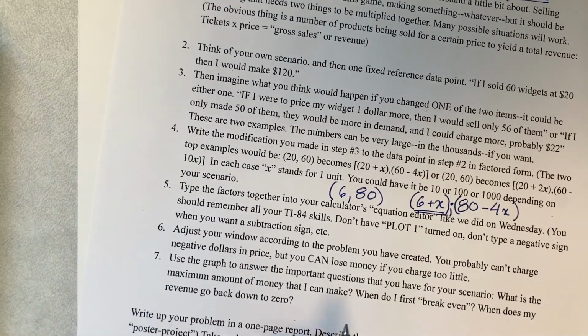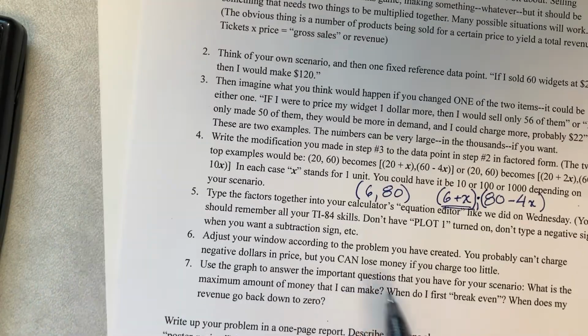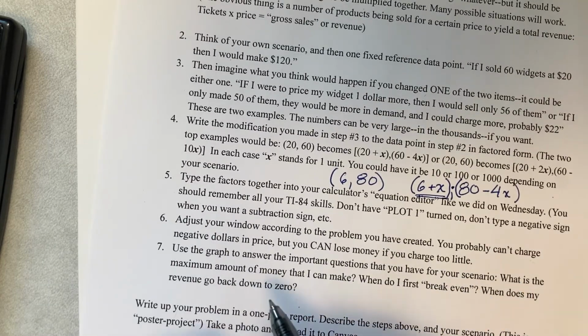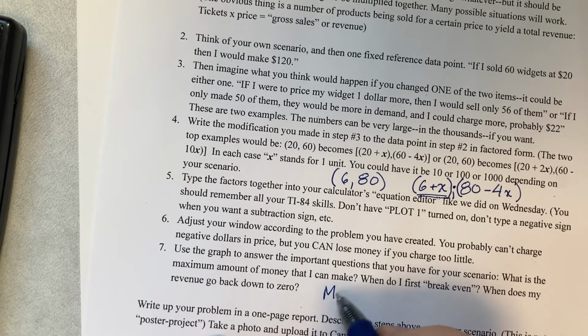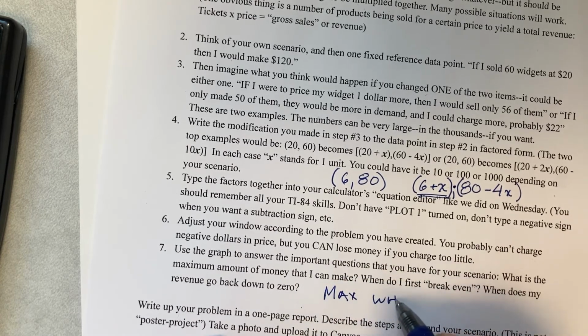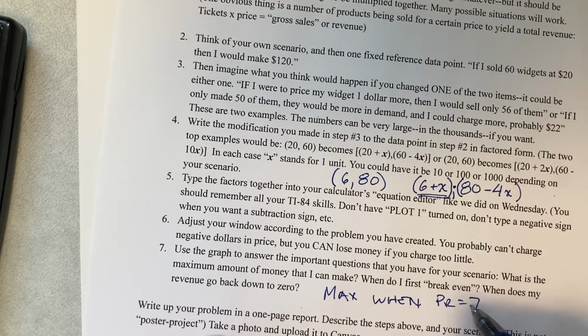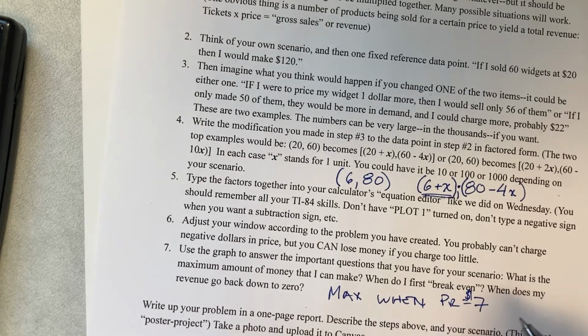So use the graph to answer the important questions you have for your scenario. What is the maximum amount of money I can make? So I would just say, well, max when the price is $7, and then I would show that in my graph.